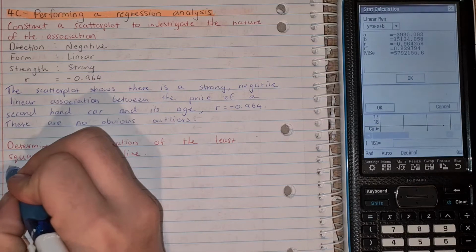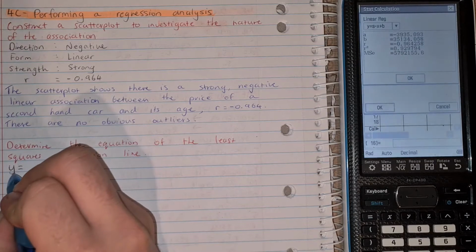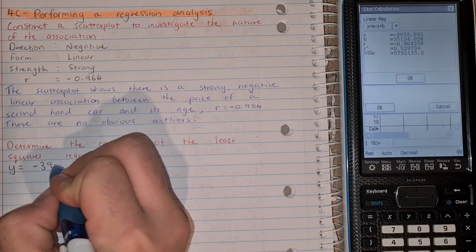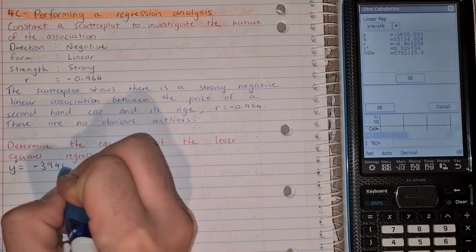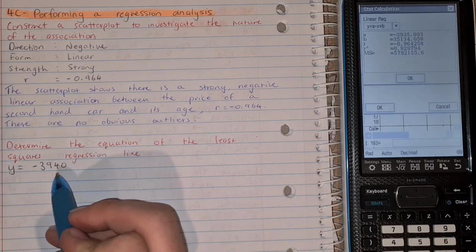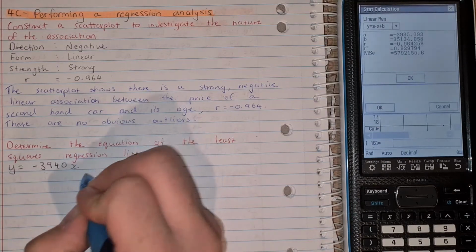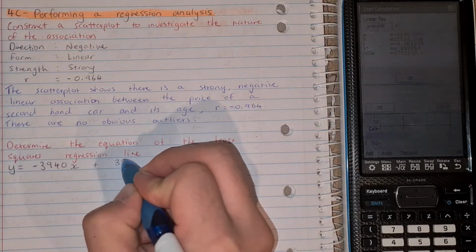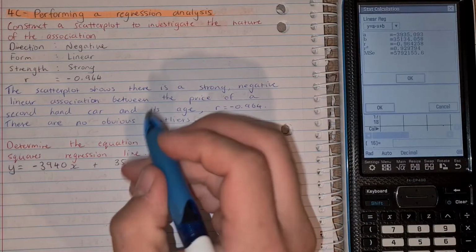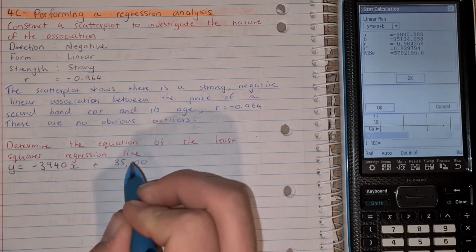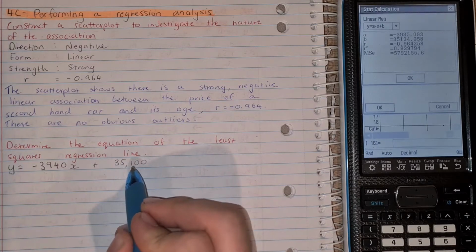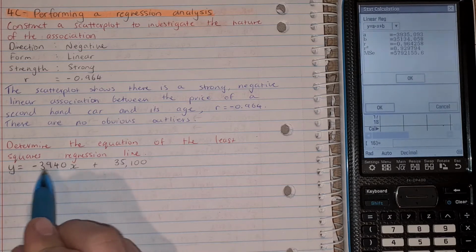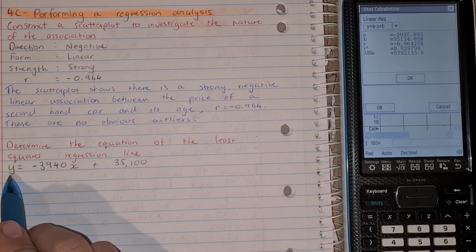So our regression equation, Y is equal to A, which is negative 3,940, to 3 significant figures, multiplied by X. And then we add B, which is 35,100, rounding down to 3 significant figures. Now remember, we can't stop here. We cannot leave it as X and Y. We need to put in our variable names.